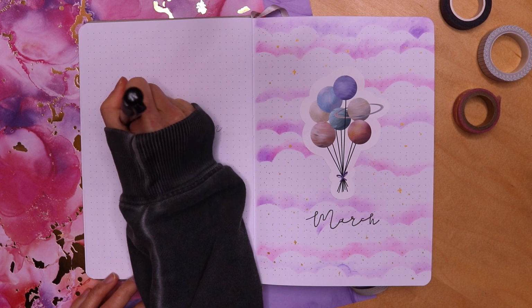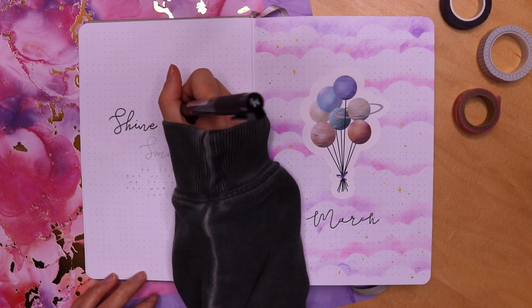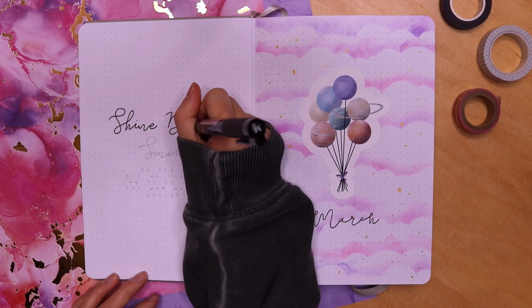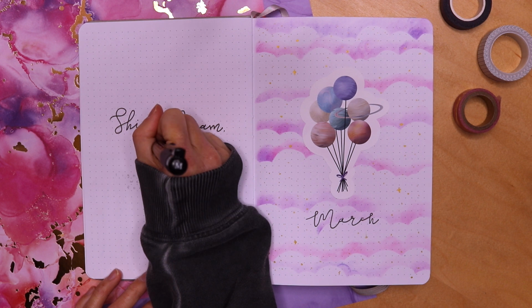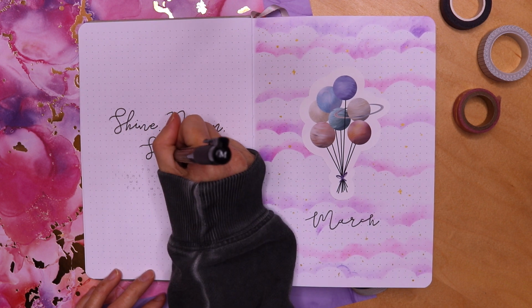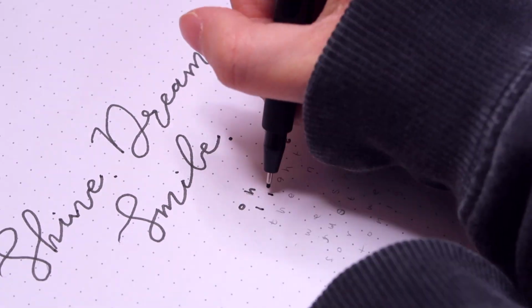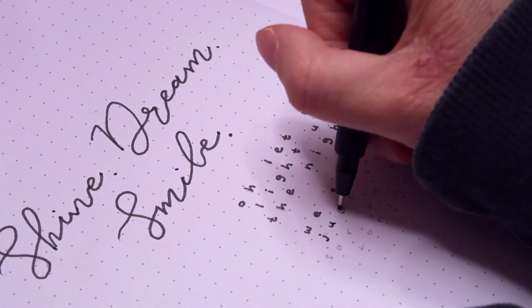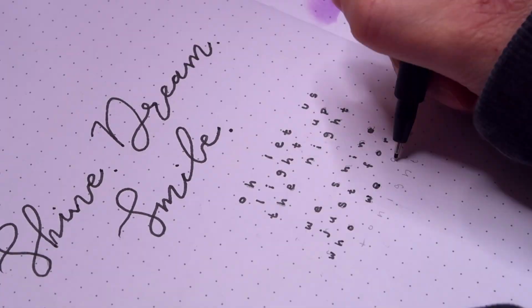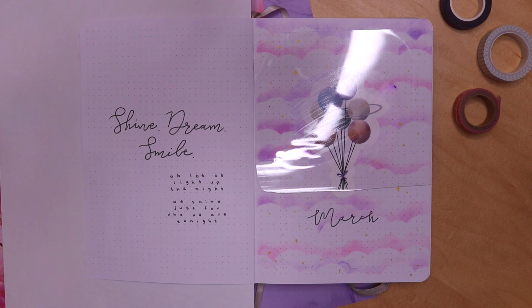Moving on to the song lyric page on the opposite side, I wrote out some of the translated lyrics from the song using a combination of the bouncy script font from the cover and also a simple lowercase sans serif font. These lyrics read, "Shine, dream, smile, oh let us light up the night, we shine just for who we are tonight."